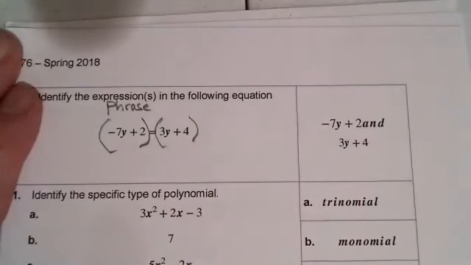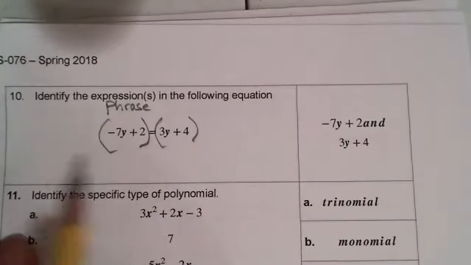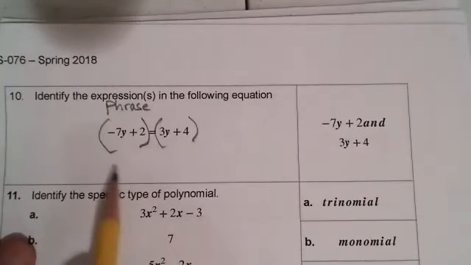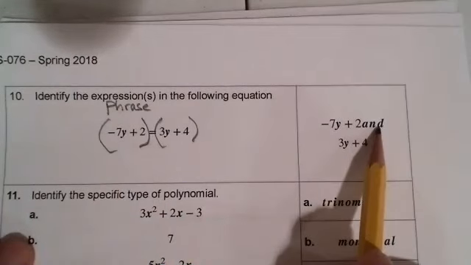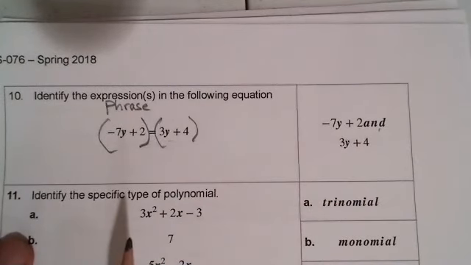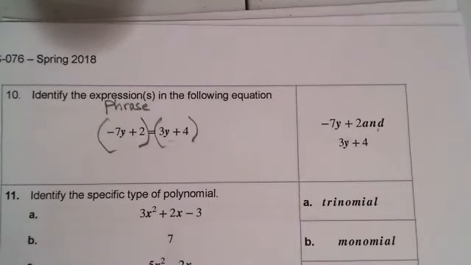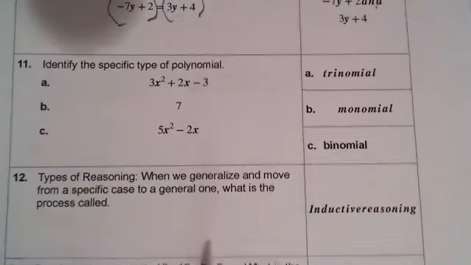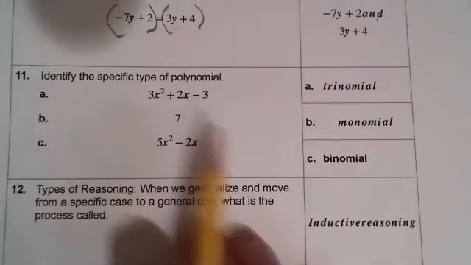Everything on that side is an expression. So the expressions are negative 7y plus 2. That's one of them. And a second one is 3y plus 4. Those are my two expressions. So they're like a phrase. They're not a complete sentence. A complete sentence has the equal sign in it. All right. And you have the answers there already.